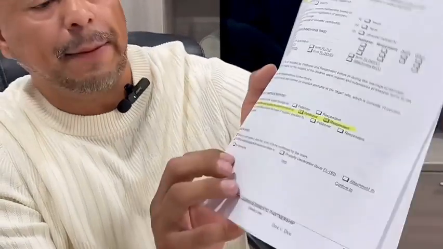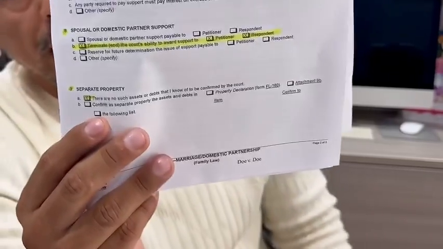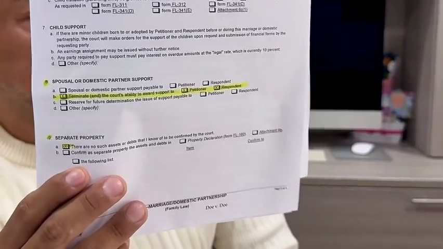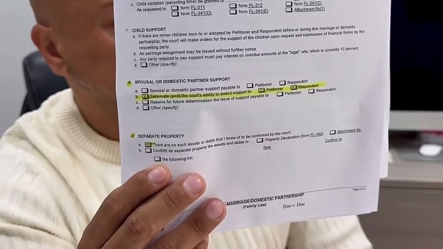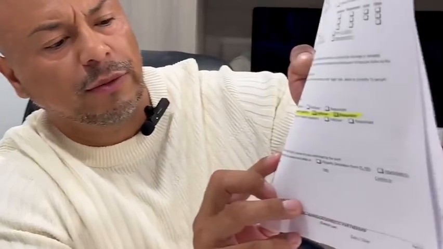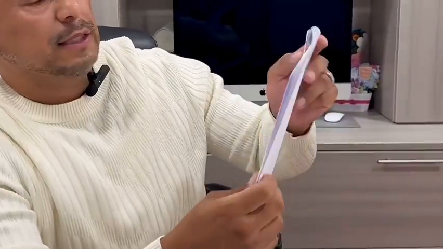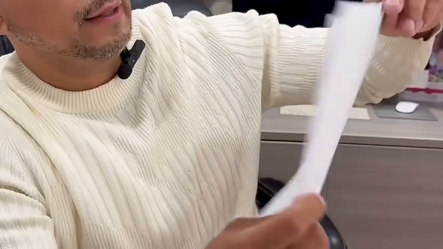Number 9 is separate property. So John Doe is aware that separate property is any property that was purchased prior to the marriage or after the separation date. No separate property. That's the reason why he checked 9A. If he had separate property, if he came into the marriage with a car or something, a house, that's where he would put it. But this case, again, is just no children, no property.